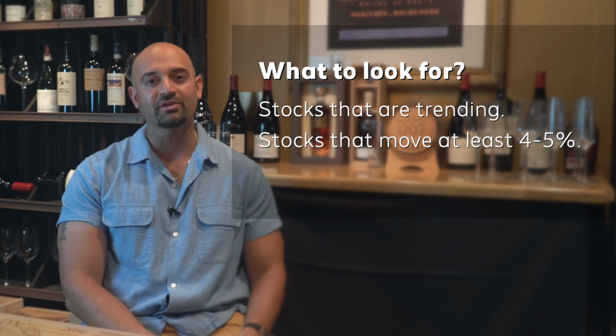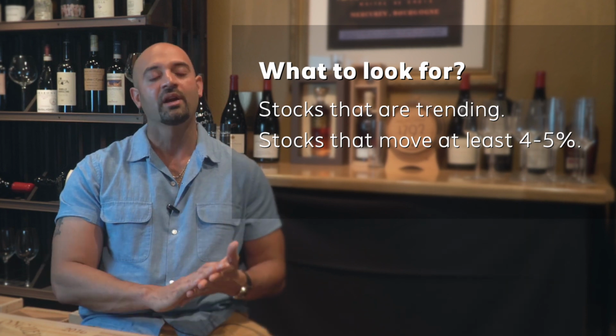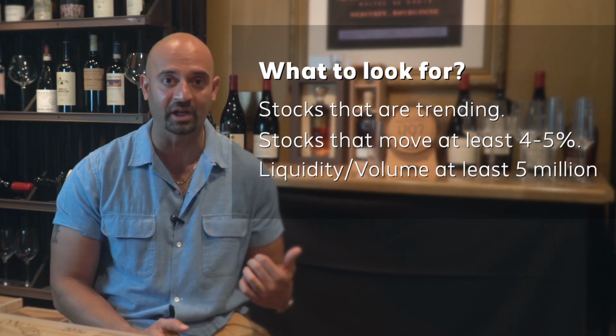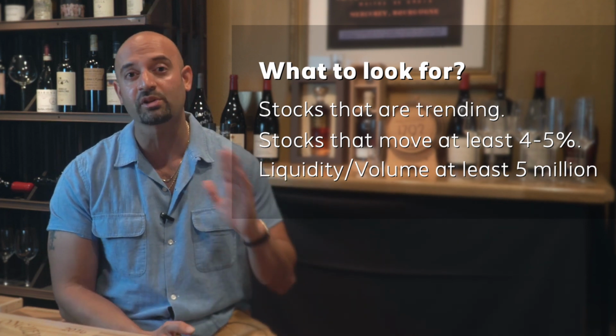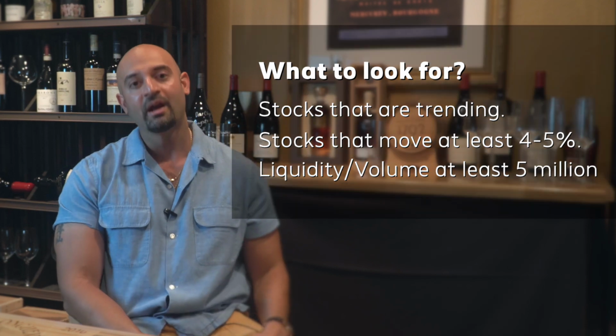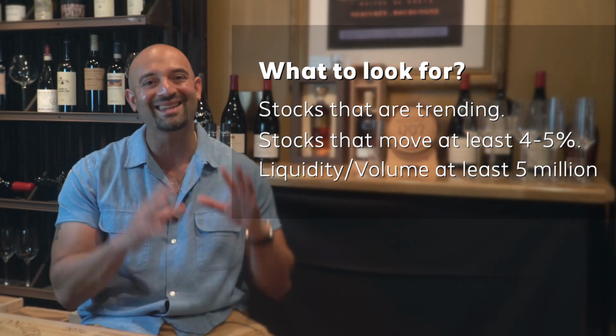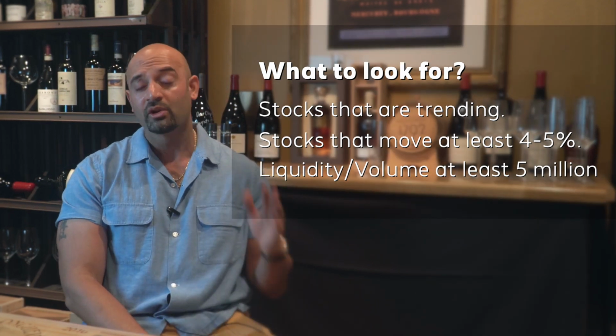The third part of this is you're looking for stocks that have a lot of liquidity, meaning you need a lot of volume to be able to get in and out of these, even when you're trading a smaller account. I personally recommend at least 5 million shares a day traded on these stocks to try this VWAP bounce setup.